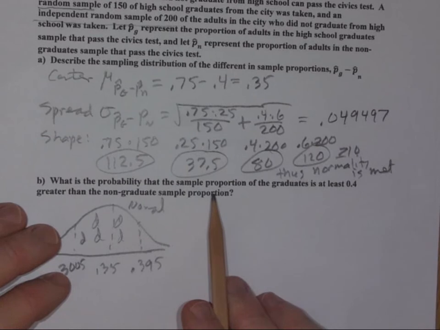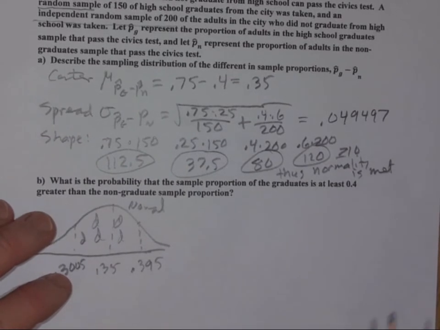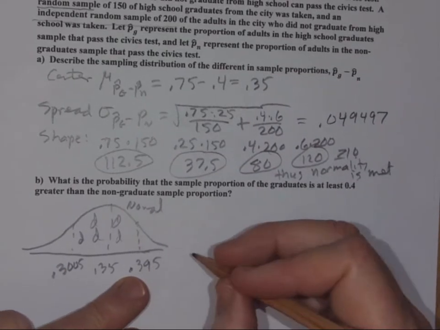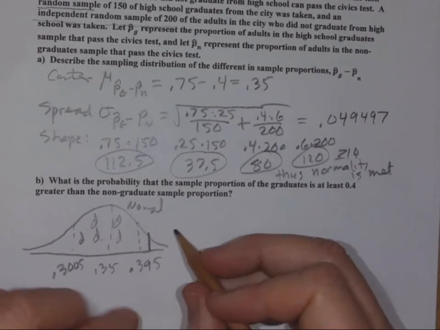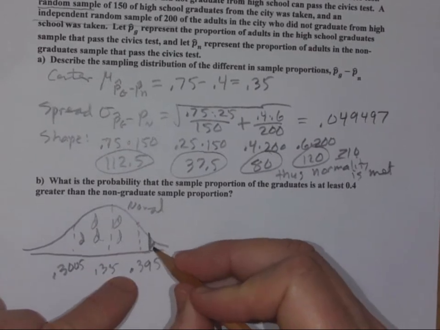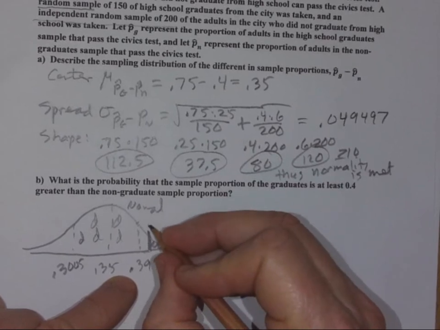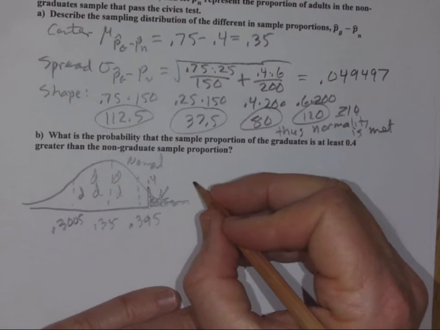What's the probability that a sample proportion of graduates is at least 0.4 greater than? Well, we have the normal curve, so 0.4 greater than. There's 0.395, so 0.4 is going to be about right there. So what's the probability that the difference is going to be greater than 0.4? I need this area. Well, that's our old friend normal CDF.